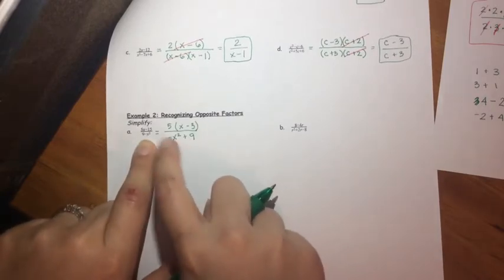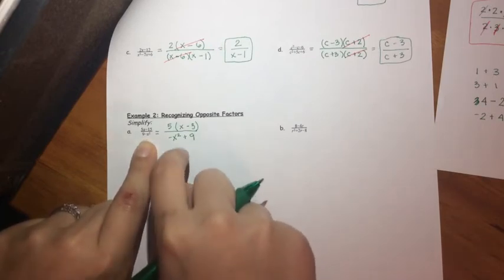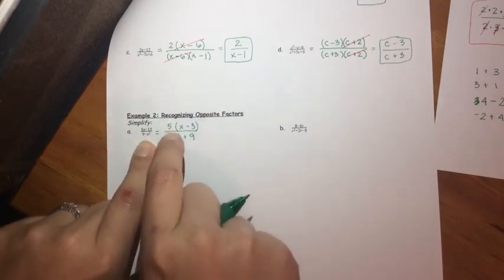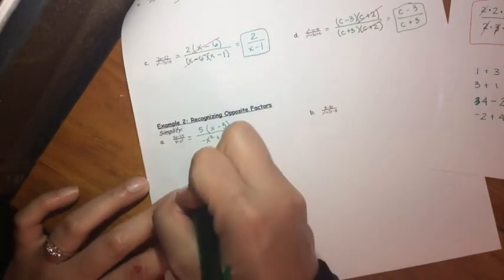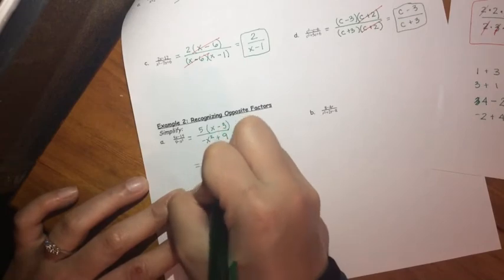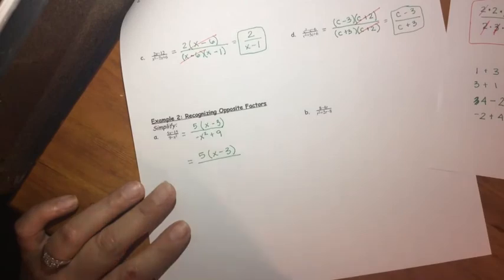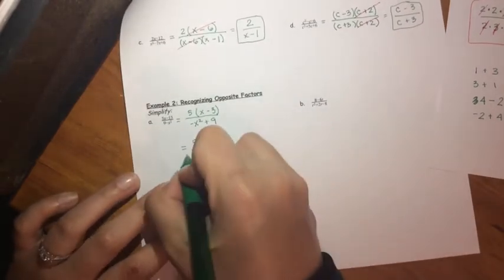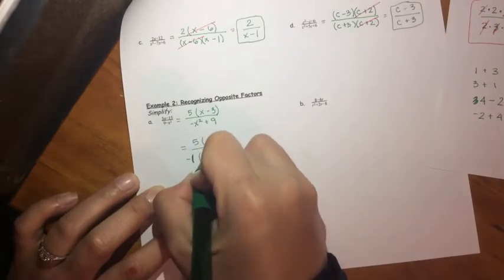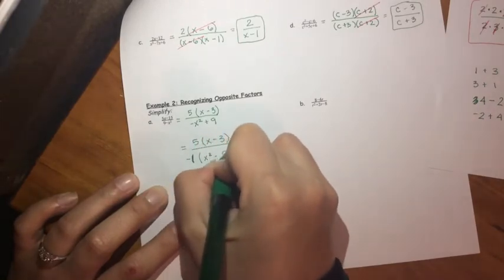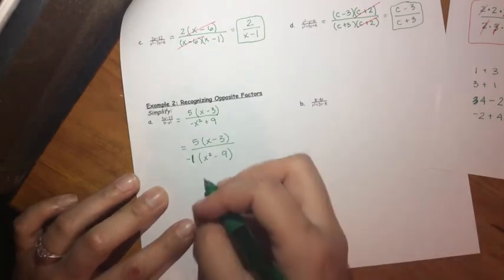Now, this is not a difference of 2 squares anymore because I'm adding 9. But what if I factored out a -1? That would make the x squared positive and make my 9 negative. So I have 5 times x minus 3 in the numerator. Again, nothing changed. But this time in the denominator, I'm going to factor out -1, and then I have x squared minus 9. Well, x squared minus 9, I know how to factor that.